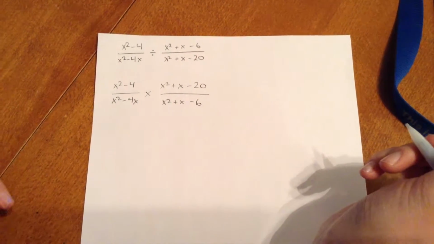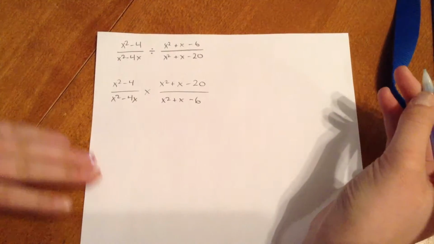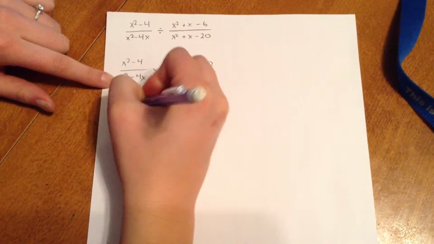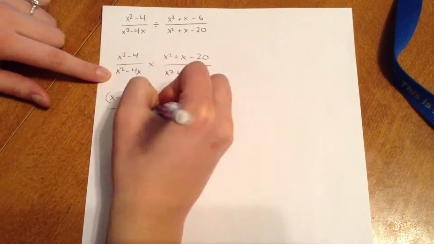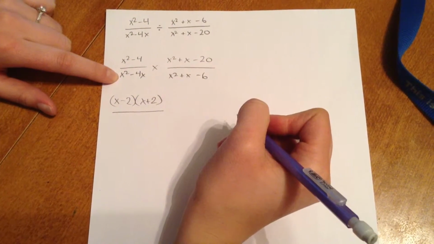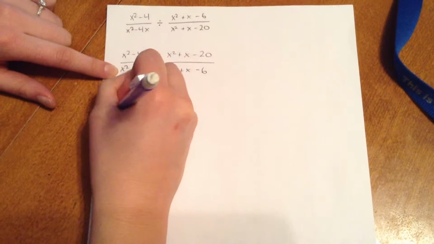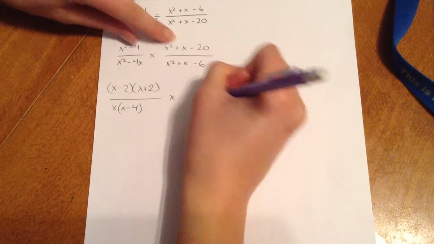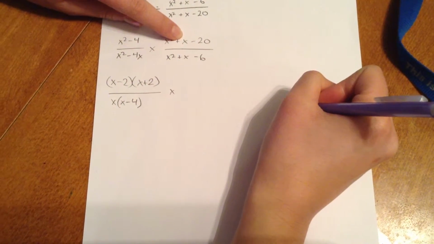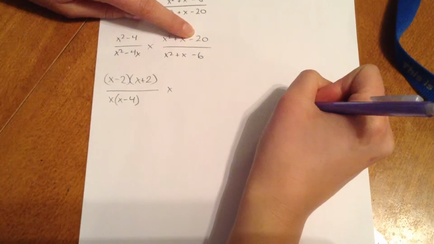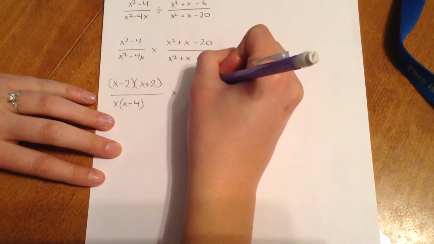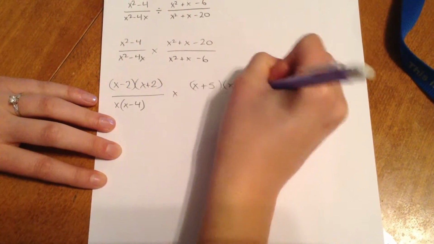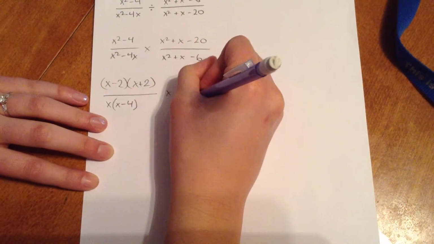So what's the thing we always want to do? Factor. Just don't forget it. Just factor. So this is one of those perfect ones. So we're going to have x minus 2 times x plus 2. This one, we can't have two factors, so we want to pull out a common factor. So we're going to have x, and we're going to have x minus 4. We're going to factor this, so we want something that adds to give us 1 and multiplies to give us negative 20. So we're going to have x plus 5, x minus 4, divided by x.